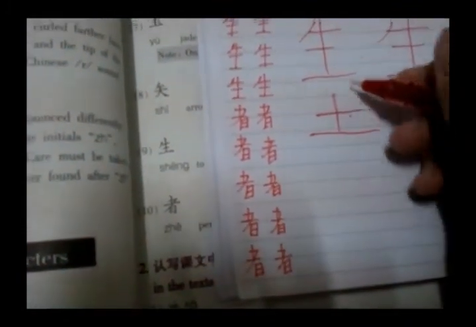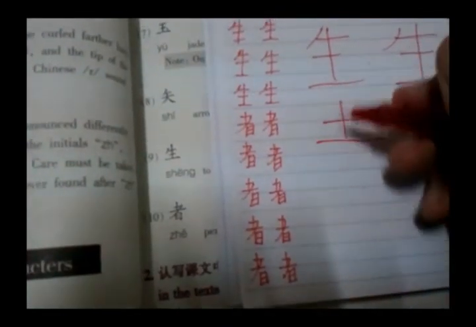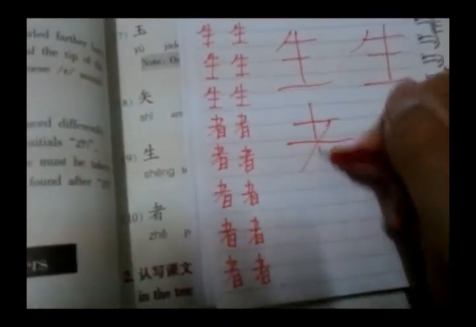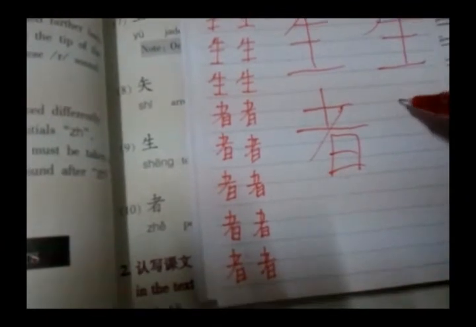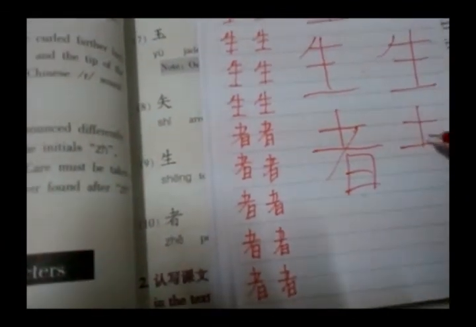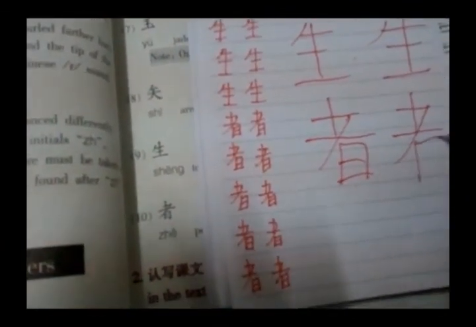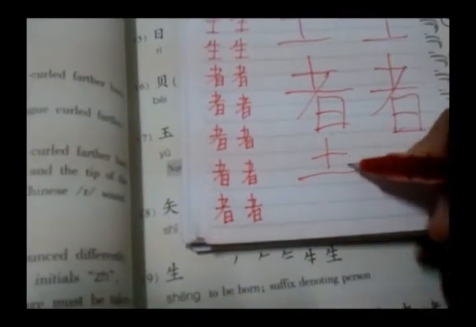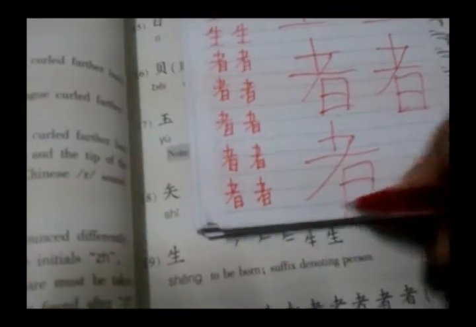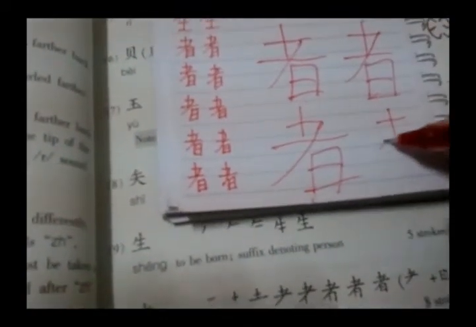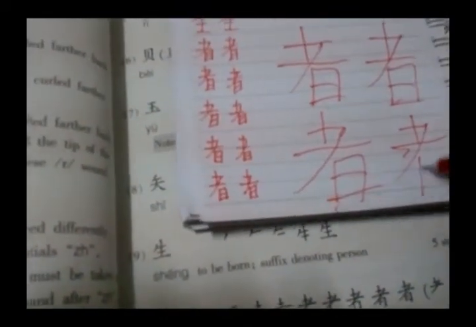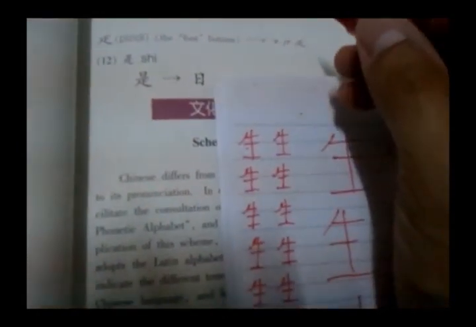If you observe, this is the character tu, cross, ri. As for words for today, we only have two. One is for teacher and the other is for doctor.